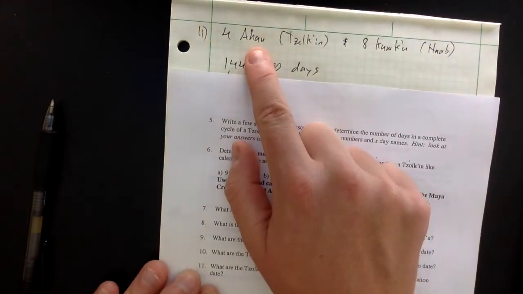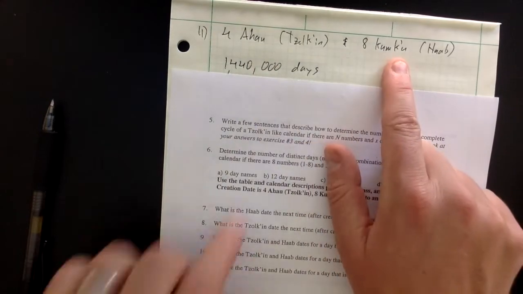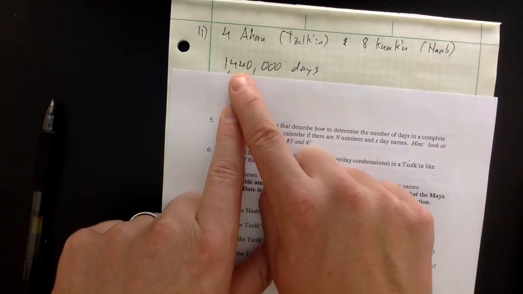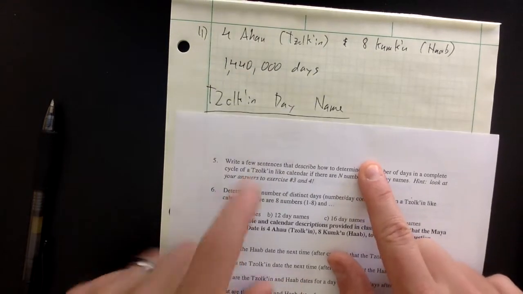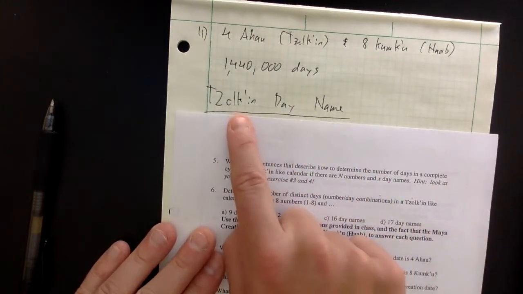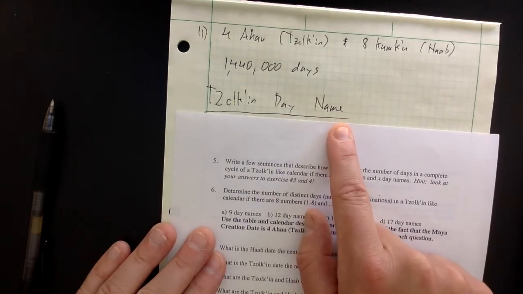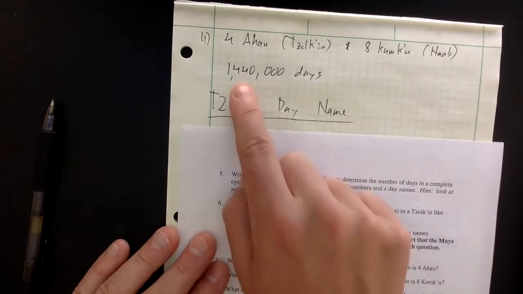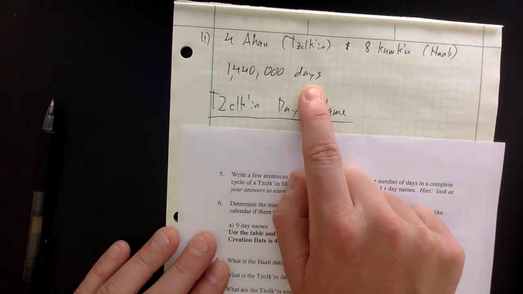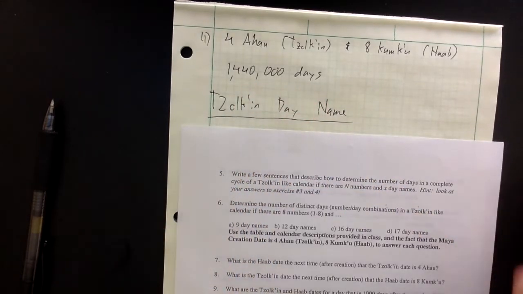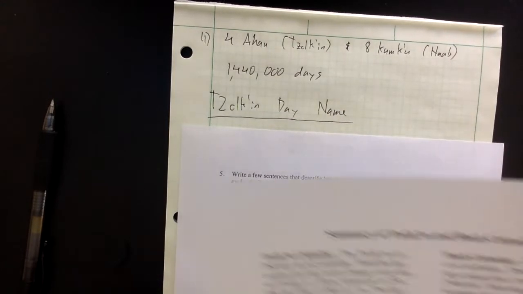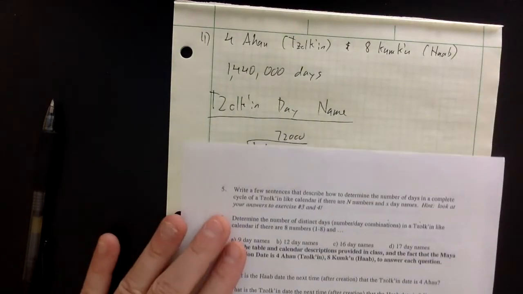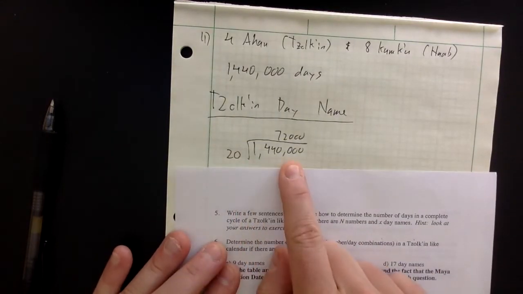And I've got on a scratch paper, I've got written 4 Ahau 8 Kumku for the Tzolk'in and Mayan creation day. We're going to go ahead 1,440,000 days in the future. And I'm going to break this down, doing the Tzolk'in day name first. So actually I already set this up before, but we're going to take the number of days we're going to move ahead in the future. And the total number of day names in the Mayan calendar are 20. So I need to divide this whole thing by 20.